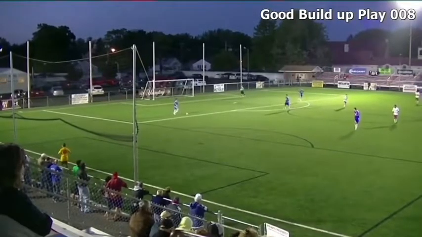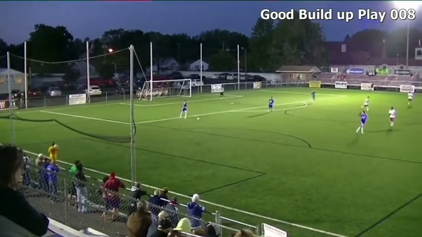Taken from the club's PDL match against the Western Mass Pioneers on the 22nd of May 2015.